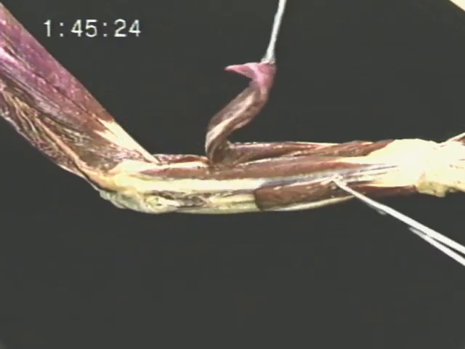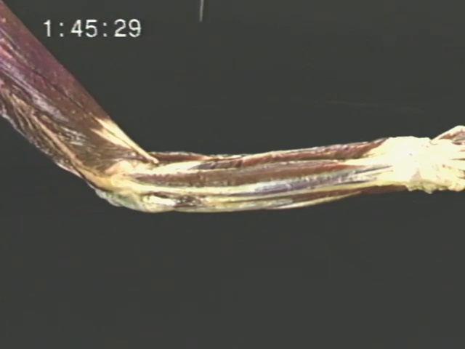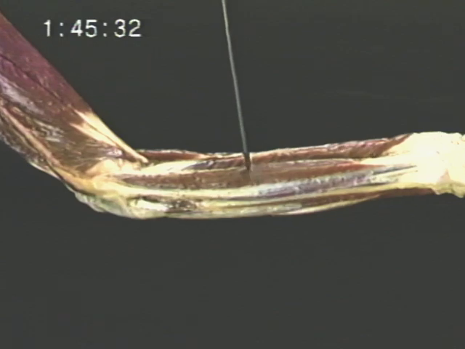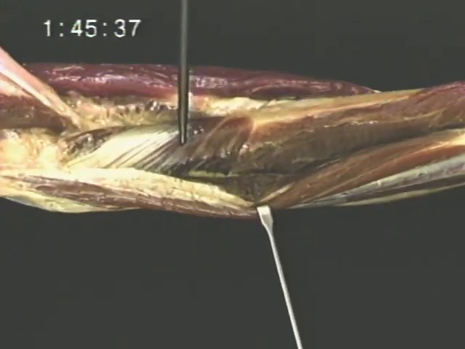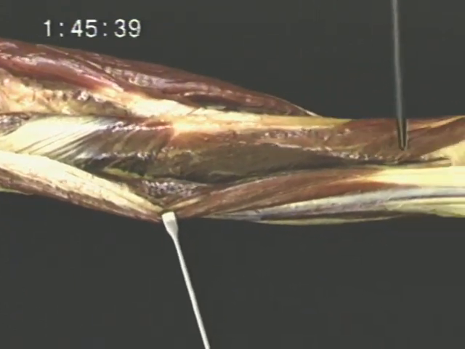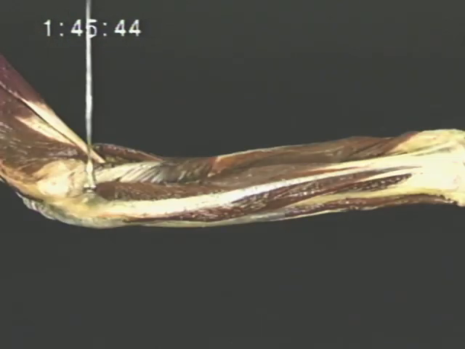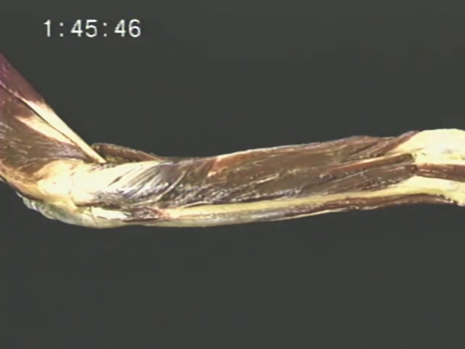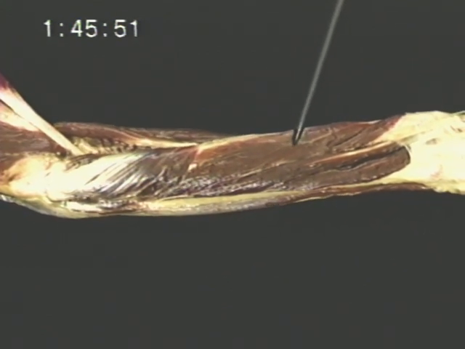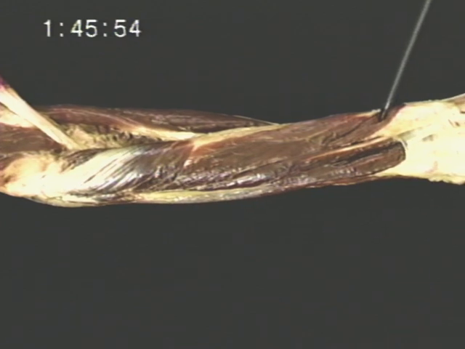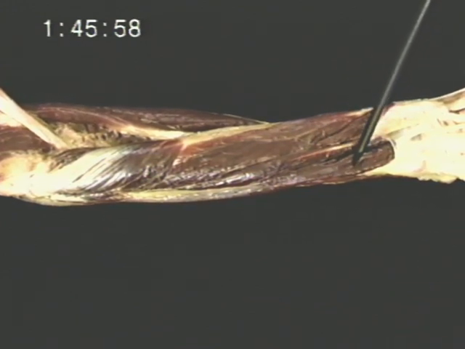We'll remove the wrist extensors so that we can see extensor digitorum by itself. Here's extensor digitorum. Supinator lies deep to it here, and distally the three long thumb muscles emerge from beneath it. Removing extensor digitorum, we see supinator, abductor pollicis longus, extensor pollicis brevis and longus, and extensor indicis.